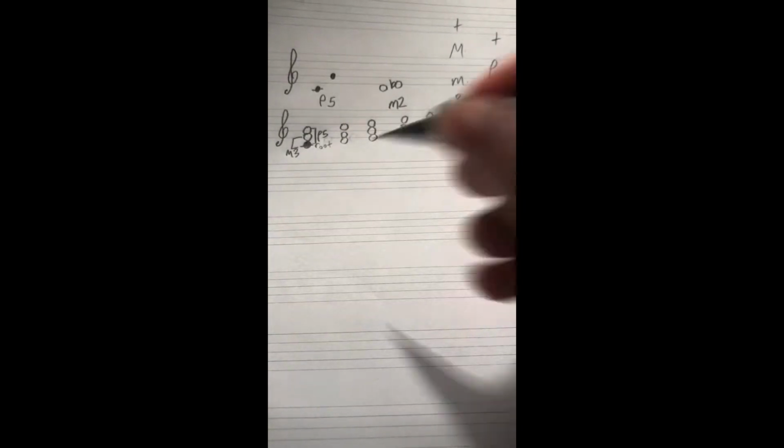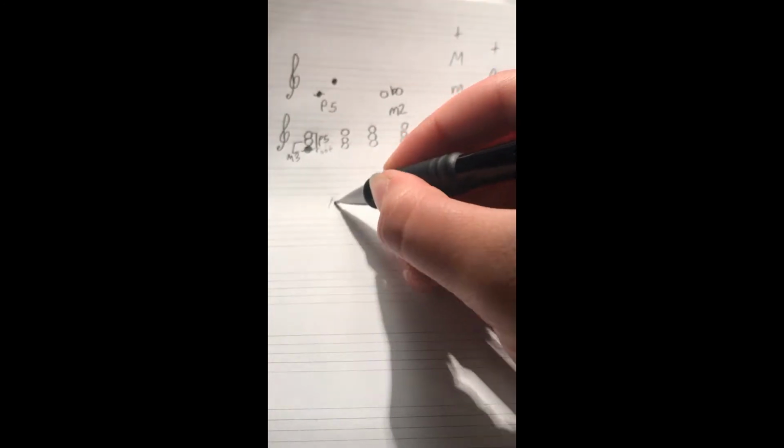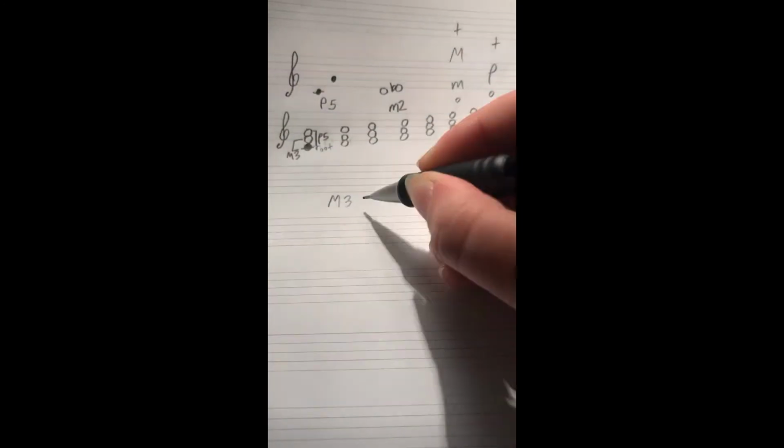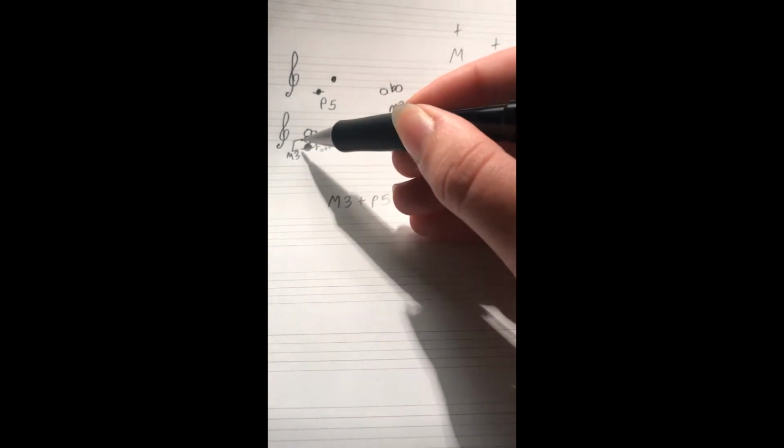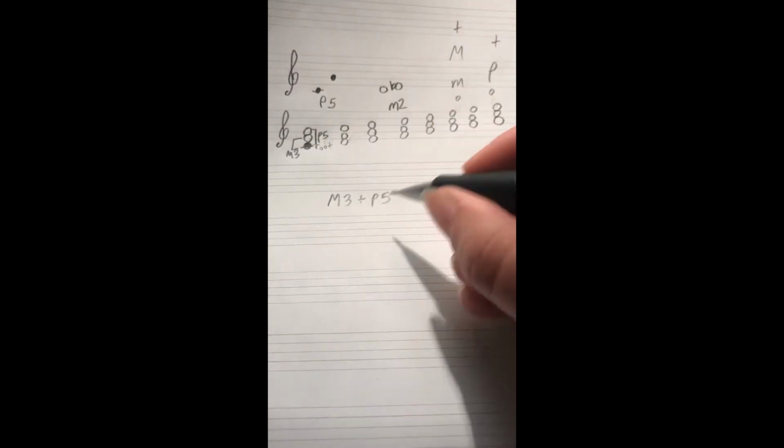So here's our first rule. If you have a major third plus a perfect fifth, which is what we have here, our major third here and the perfect fifth here, if we have both, that equals a major triad.